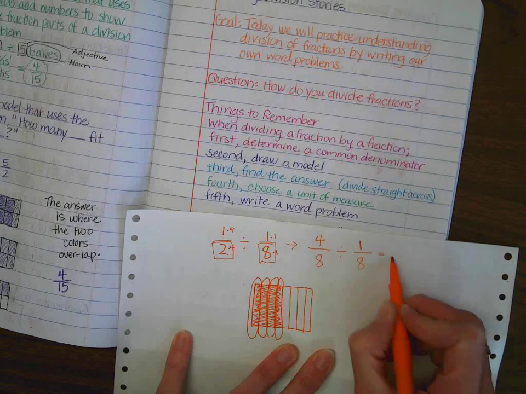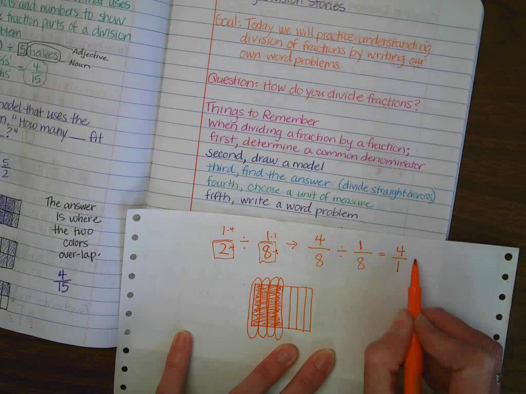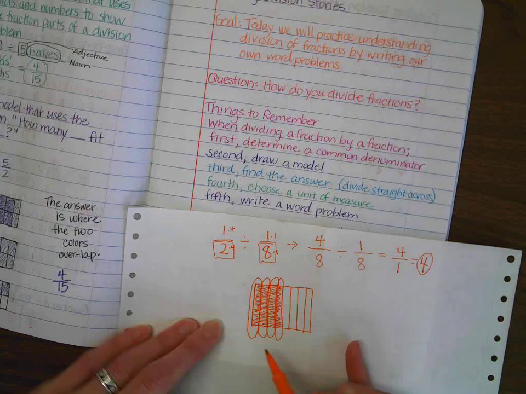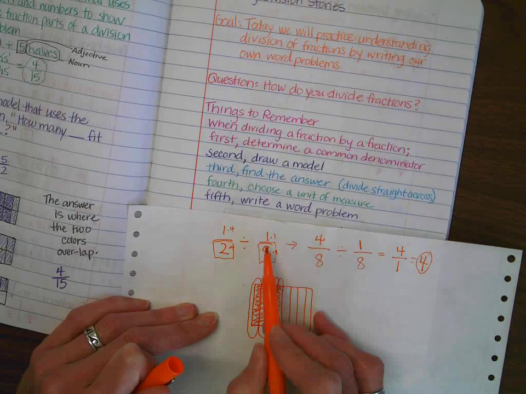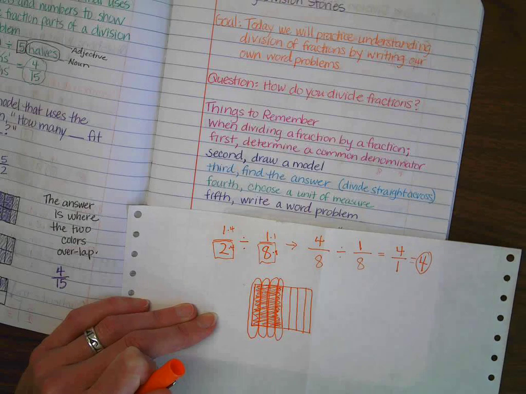So here we go. What is 8 divided by 8? 1. What is 4 divided by 1? 4. So the answer to this problem would be 4. And as you can see, 4 1/8 pieces fit into 4/8. The model represents that.